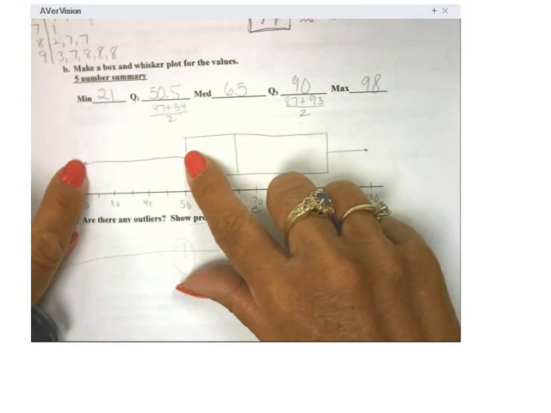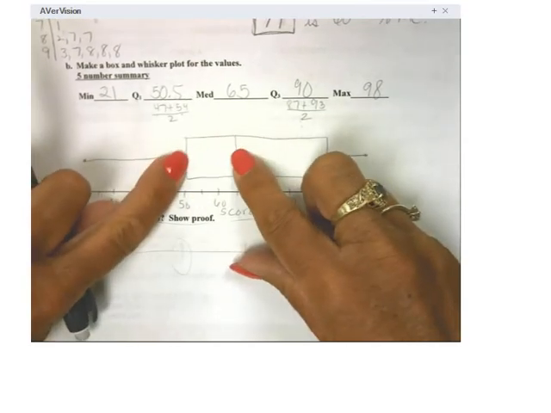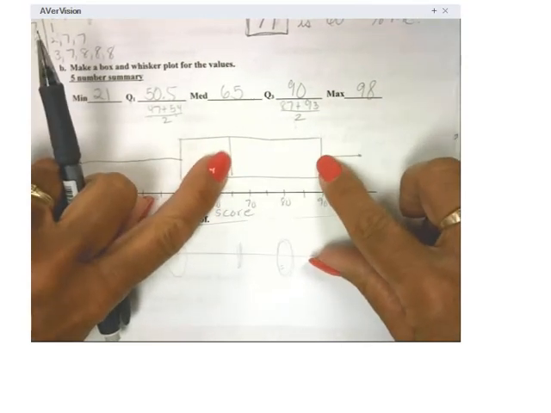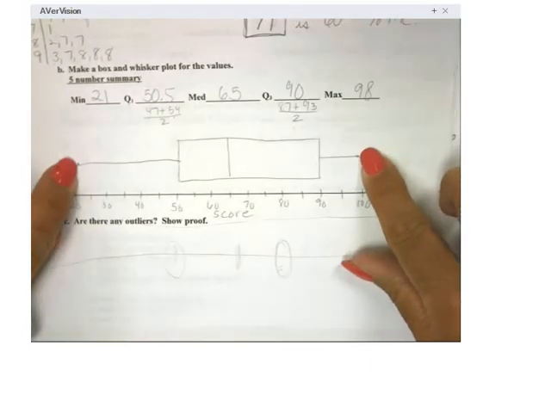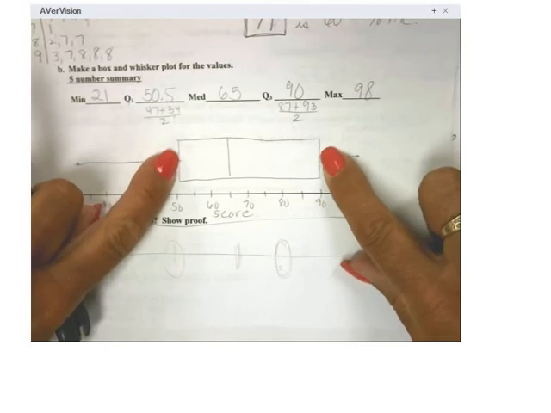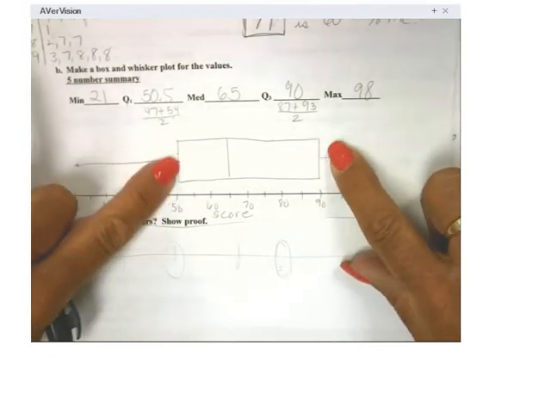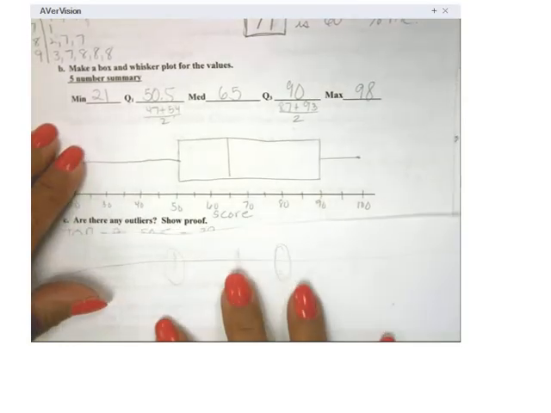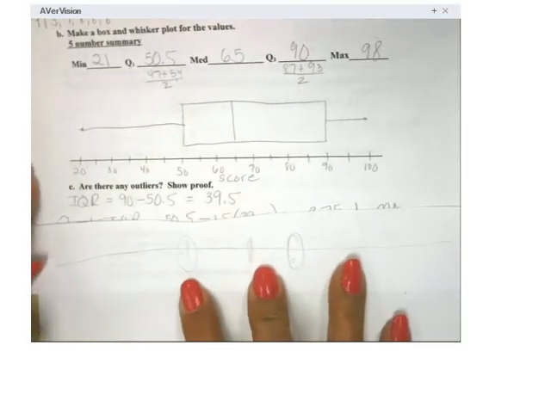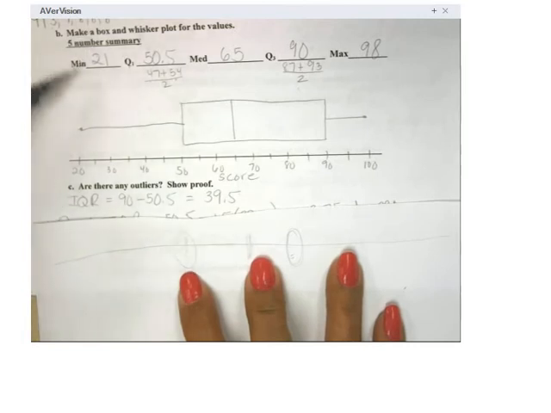So now think about what this means. A quarter of the data lies between these numbers. A quarter of the data lies between these numbers. A quarter lies between here. A quarter lies between here. All the numbers lie between these two values. The middle half lie between here. The difference between these values is the interquartile range. So I had to find that, because we're now going to check for outliers.